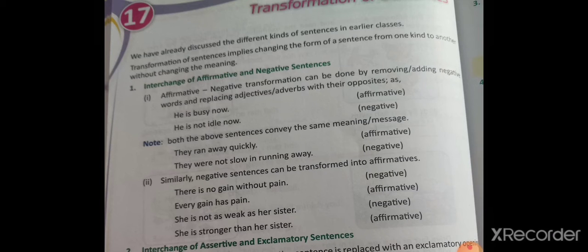He is busy now. What is the meaning of busy? Somebody who does not have spare time. So what is the opposite of busy? Idle, the person who only has time and has nothing to do. So this affirmative sentence is: he is busy now.